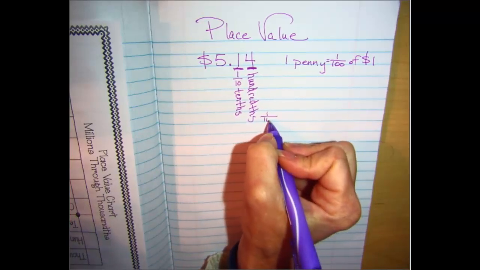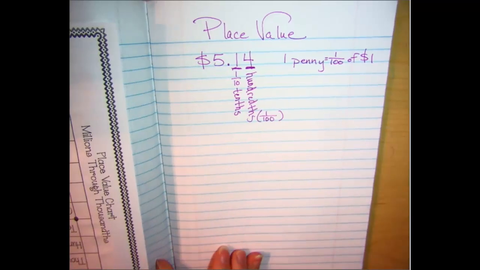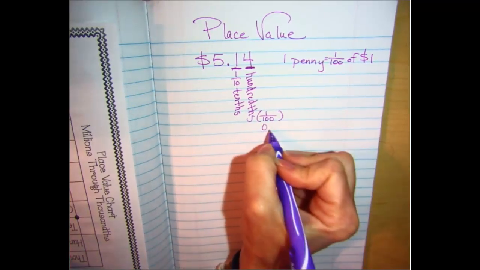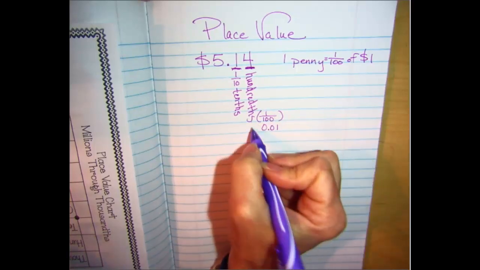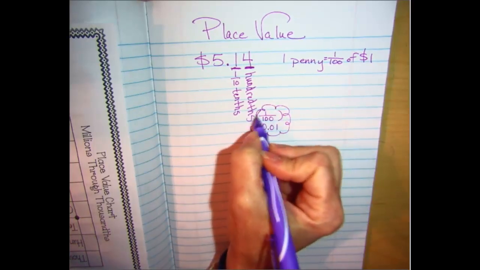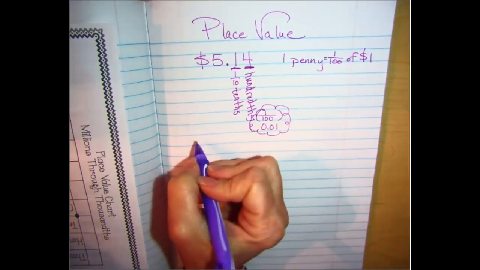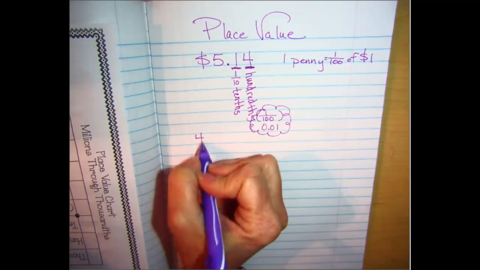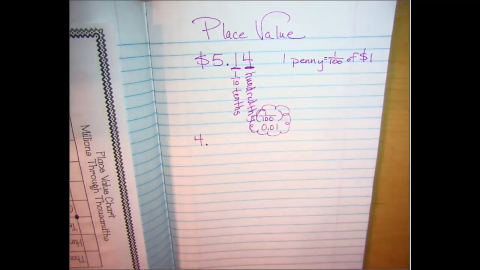sometimes they'll write it this way, like a fraction. Sometimes they'll write it in words. Sometimes they'll just put it like this as a decimal. There's lots of different ways to show it, but it all means the same thing. The thing that they add this year are thousandths. So I told you when you look at the tenths place to think about dimes. When you look at the hundredths place, think about pennies.